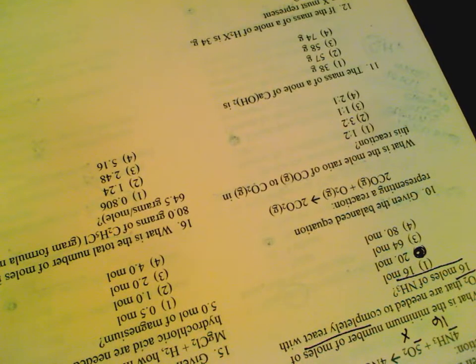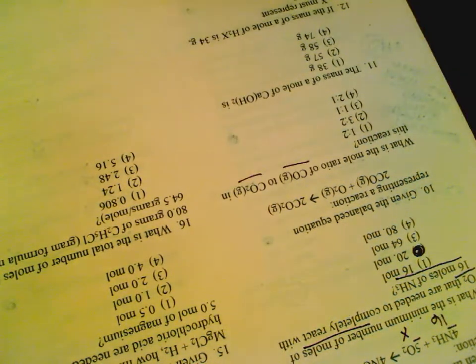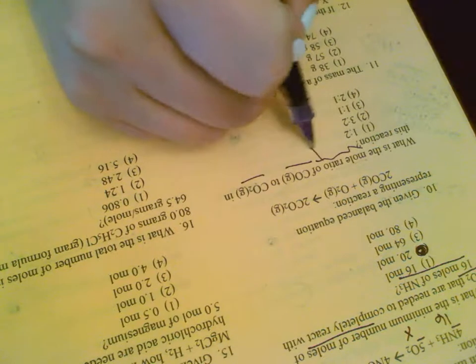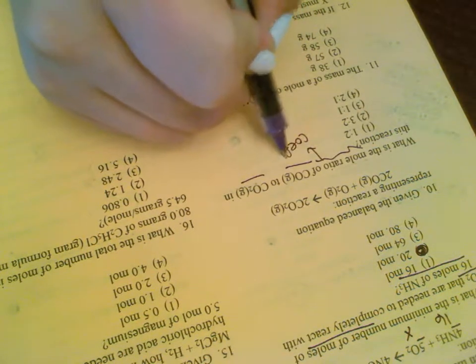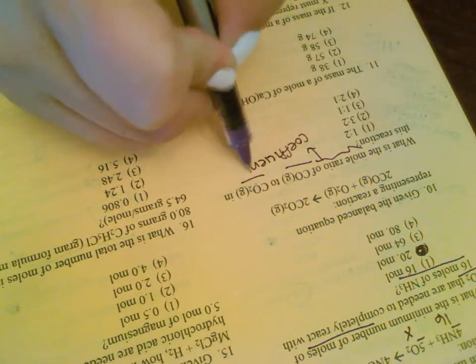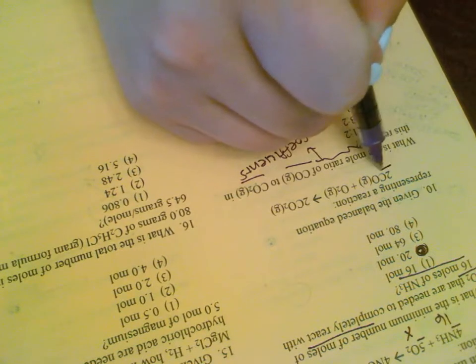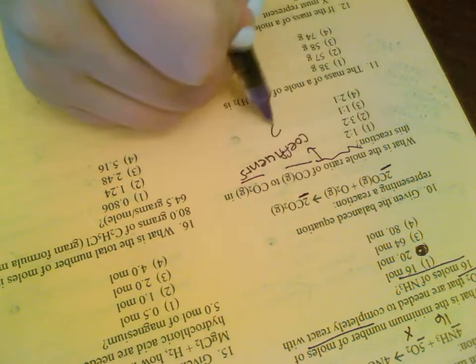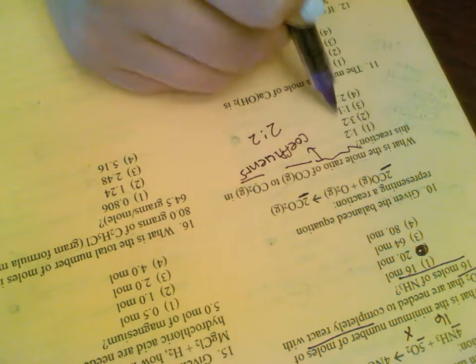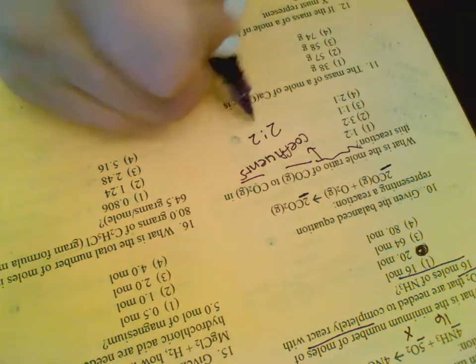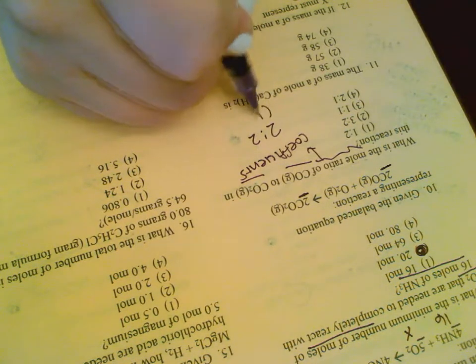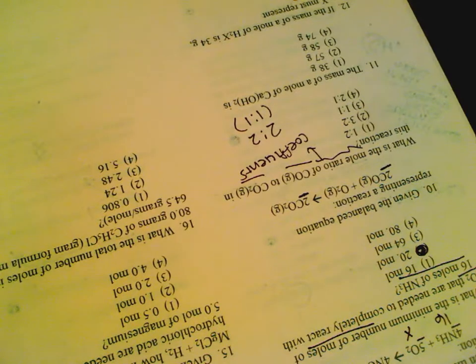Number 10. Given the balanced equation, what is the mole ratio of CO to CO2? So I'm going to look at CO and CO2. Remember your mole ratio, that just means look at your coefficients. So I'm going to say, okay, CO was 2, CO2 was a 2, so it is 2 to 2. I don't see a 2 to 2 listed, so I can remember that a 2 to 2 is the same as saying 1 to 1, because I can just simplify it, so choice 3.